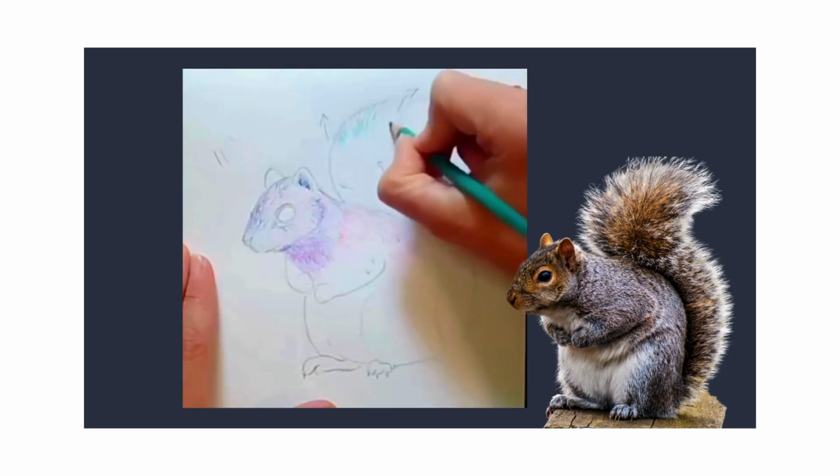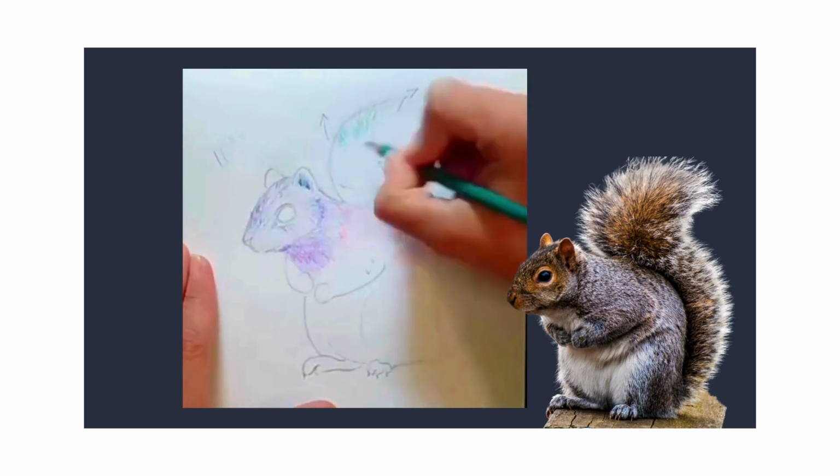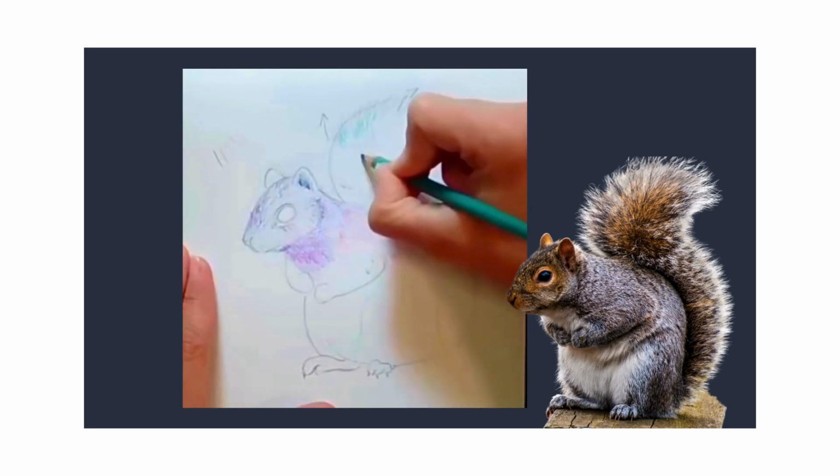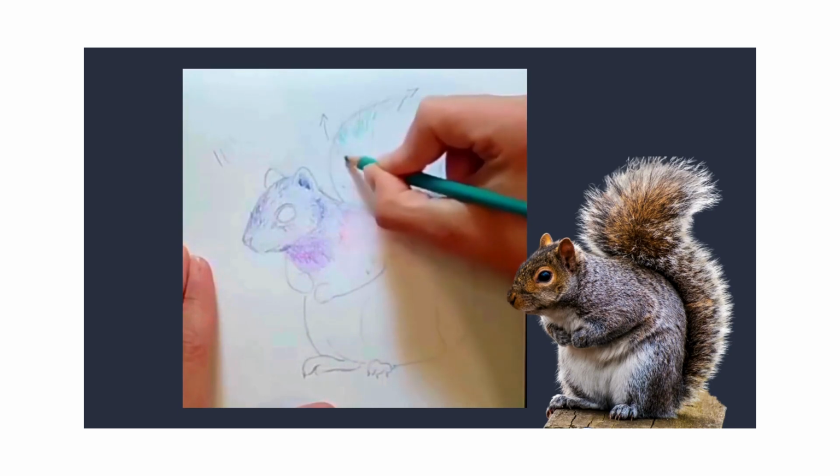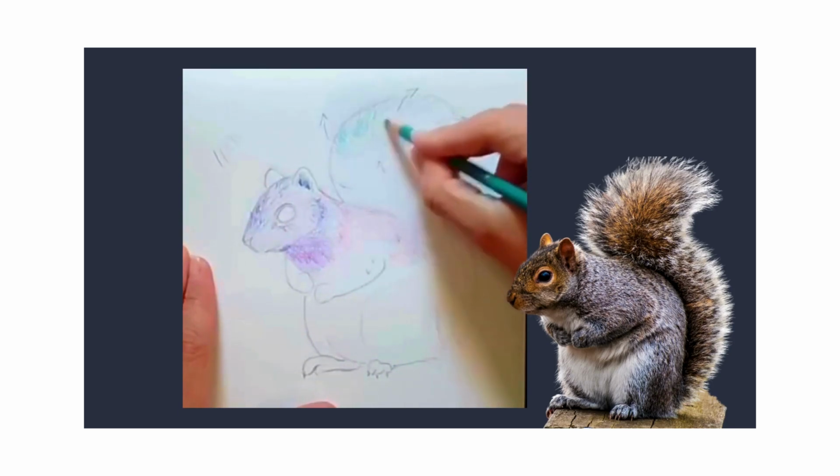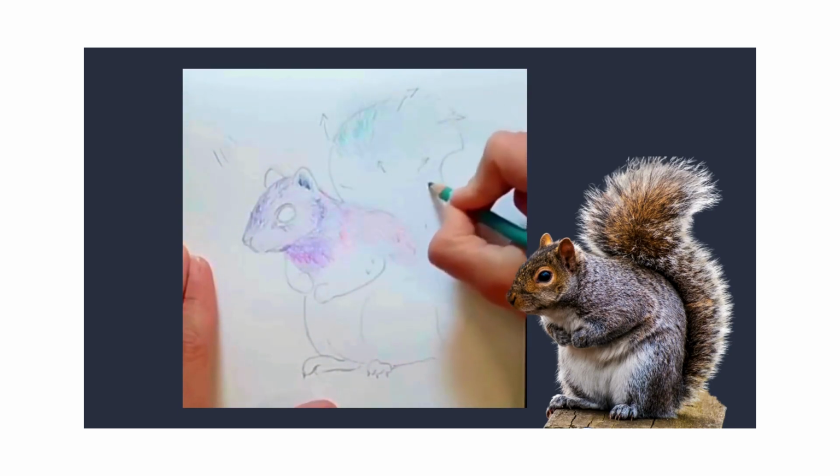And noticing I'm always looking at my reference image to see what are the hairs actually doing. Not just assuming I know what a squirrel's tail looks like.